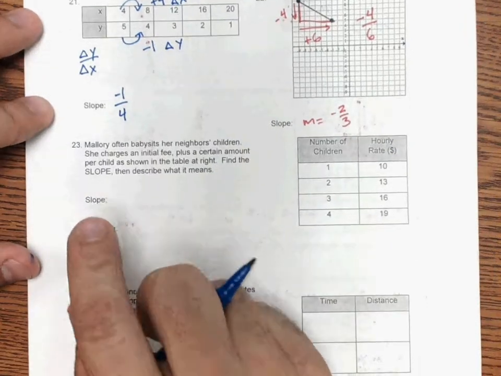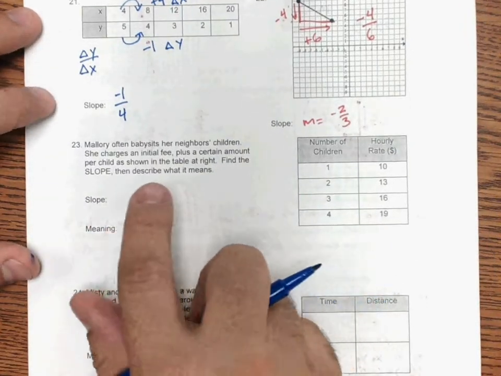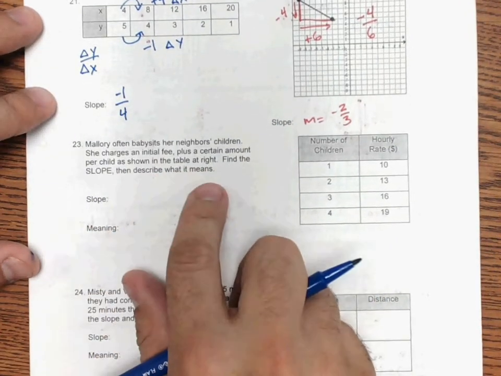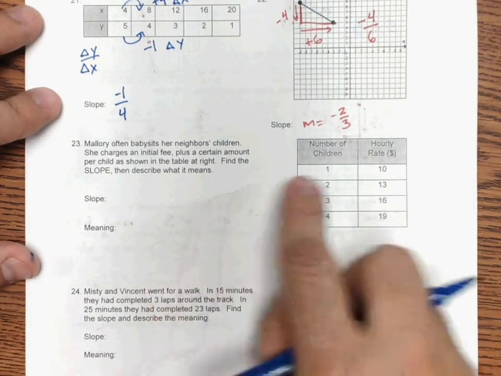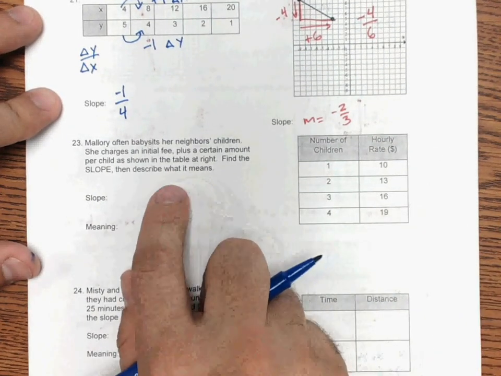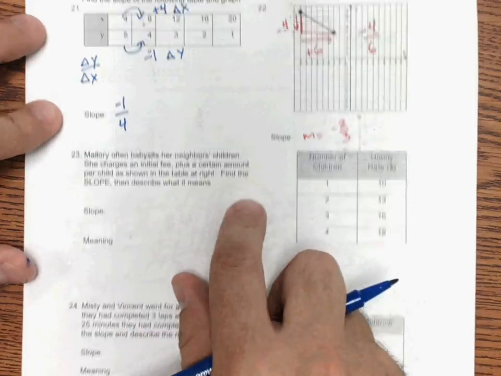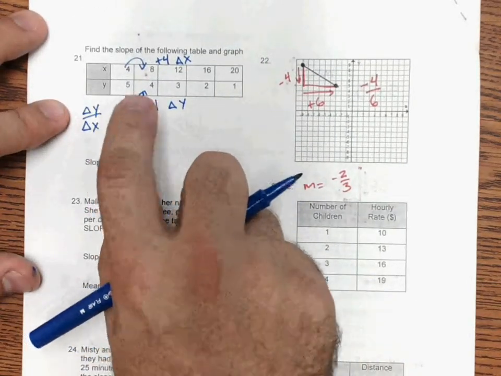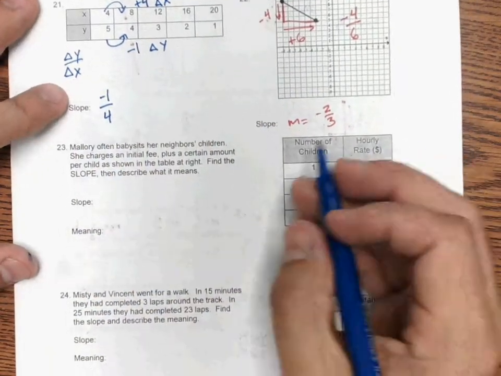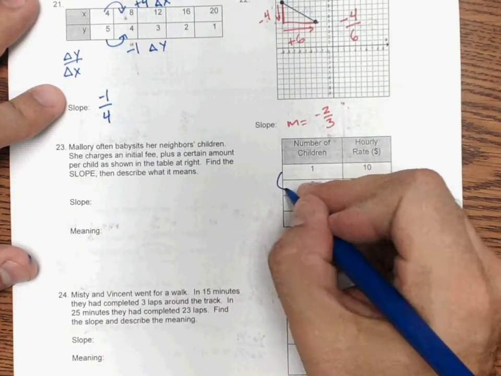23 says, Mallory often babysits her neighbor's children. She charges an initial fee plus a certain amount per child as shown in the table at right. Bam. Find the slope, then describe what it means. There is nothing different between doing this problem and doing this problem. So all of our numbers are positive. Let's go ahead and find our changes here.